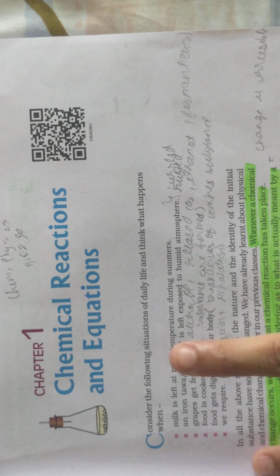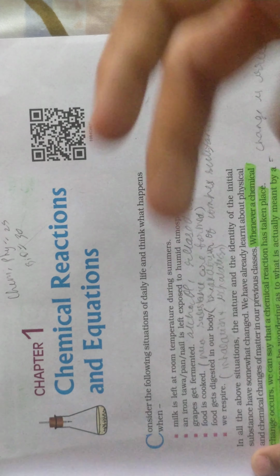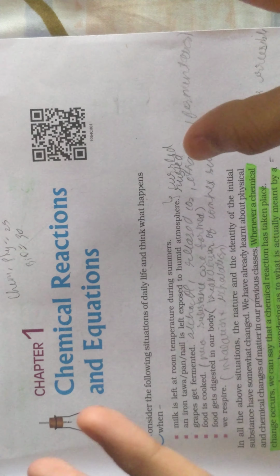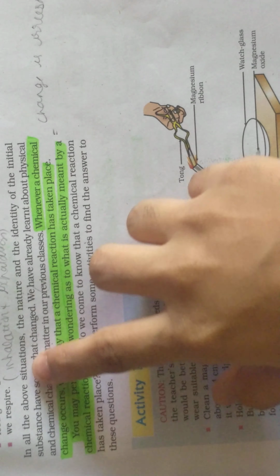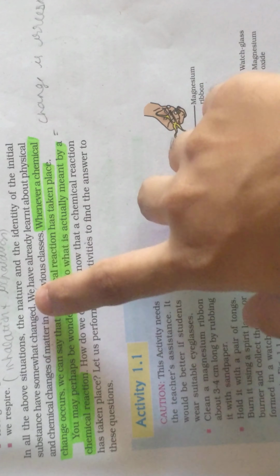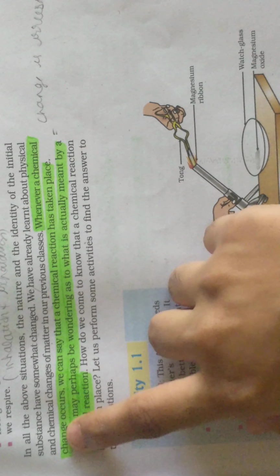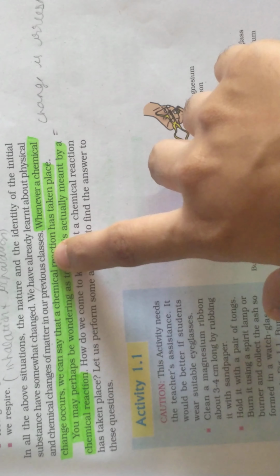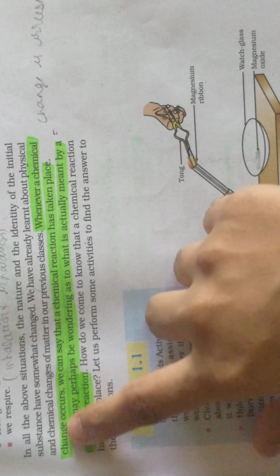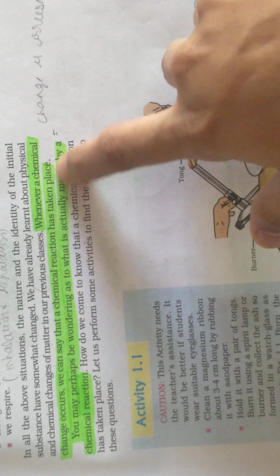Cool. Next thing is when we respire. What do you mean by when we respire? Inhalation and exhalation. That's it. That is what will happen. So, in all the above situations, the nature and identity of the initial substance have somewhat changed. We have already learnt about the physical and chemical changes of matter in our previous classes. Whenever a chemical change occurs, we can say that a chemical reaction has taken place.